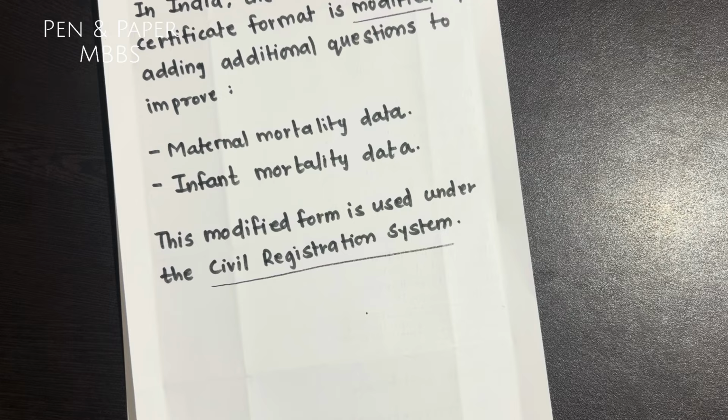To conclude, the International Death Certificate is a standardized tool recommended by WHO for accurate certification of cause of death. It forms the foundation of mortality statistics, epidemiological research, and public health planning. If you understand the structure and underlying cause of death, this topic becomes very easy.